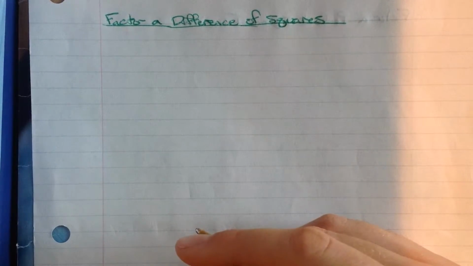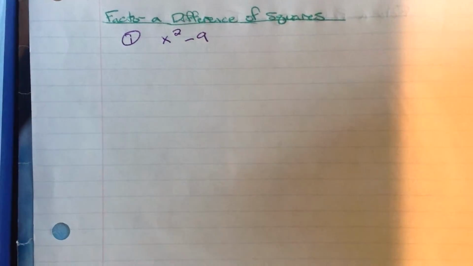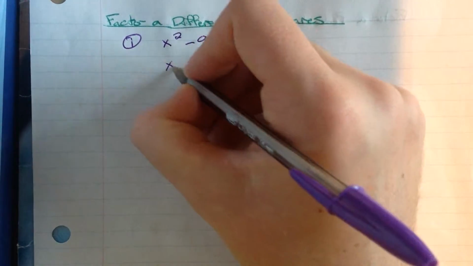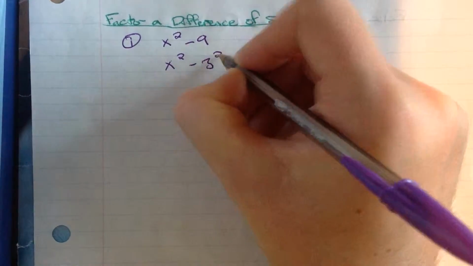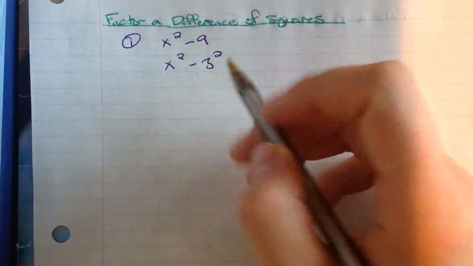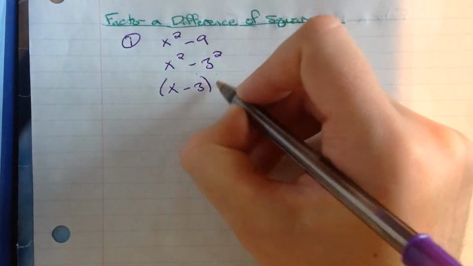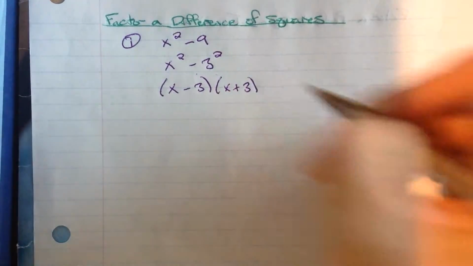Factoring a difference of squares. So, for example, say I'm given x squared minus 9. Another way to write this would be x squared minus 3 squared. Once I have this difference, or subtraction, of two things being squared, it goes into the format of first minus the second, first plus the second.